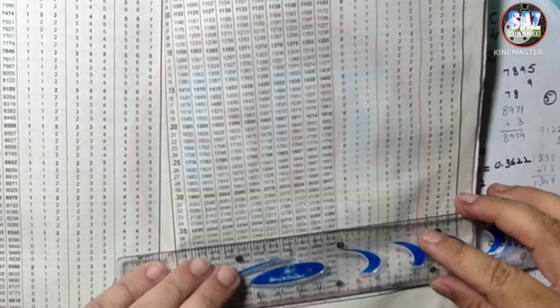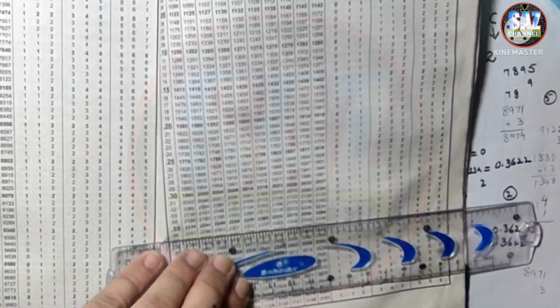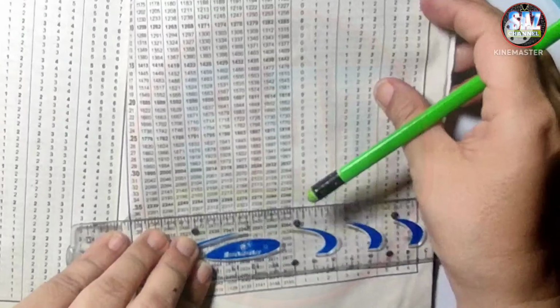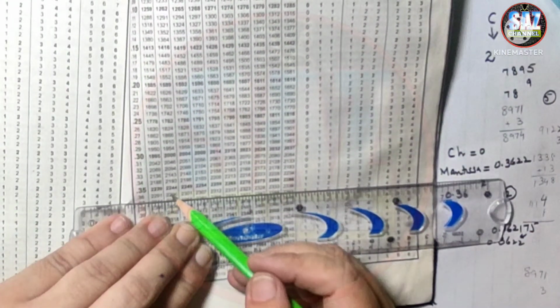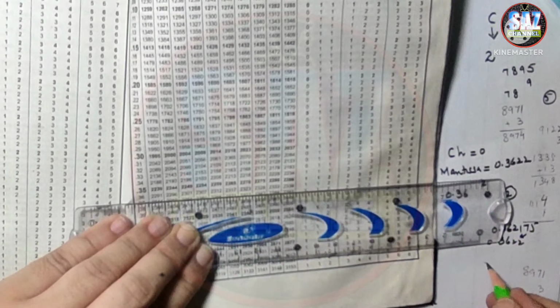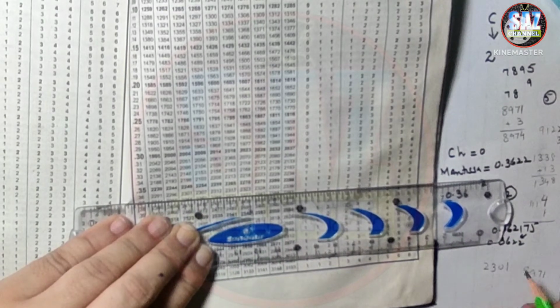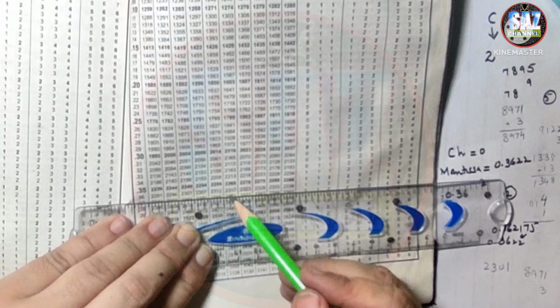0.36 in the column of what? 0.36 in the column of 2. Okay. This is 1. This is 2. 2, 3, 0, 1. And then in the difference column 2, which is 1.